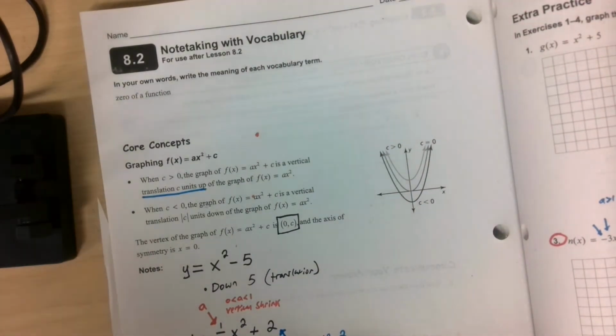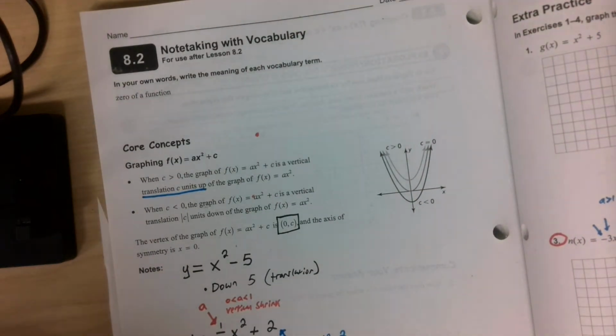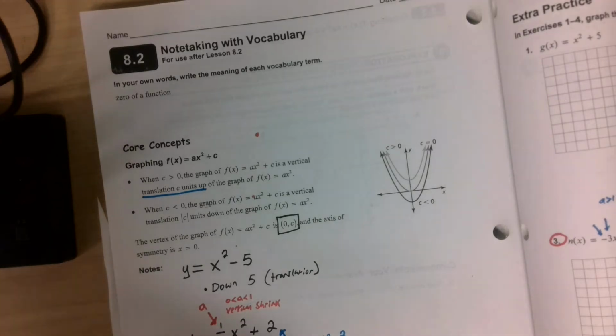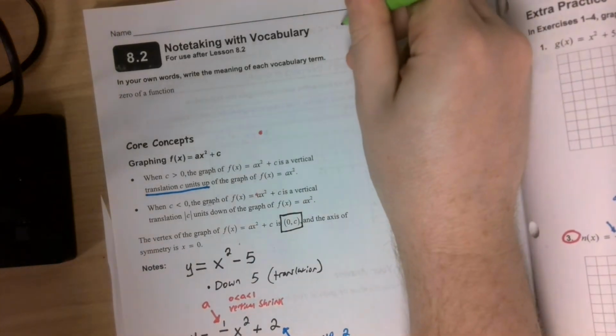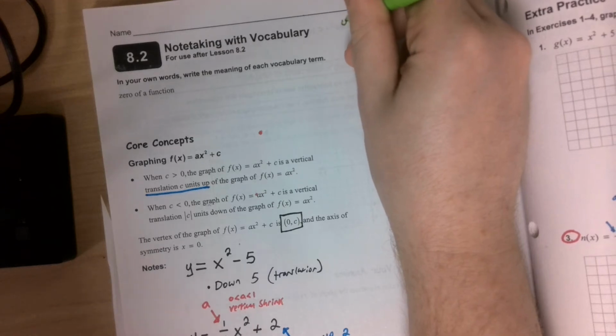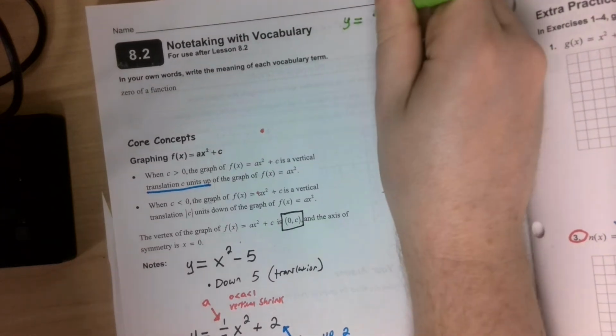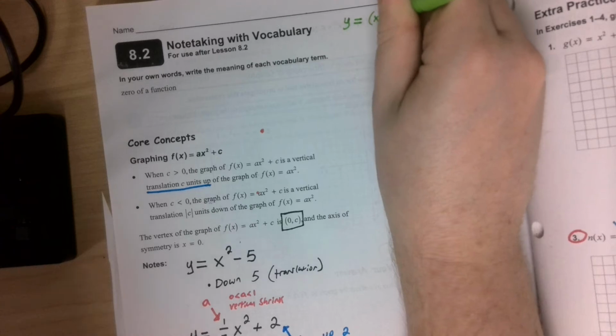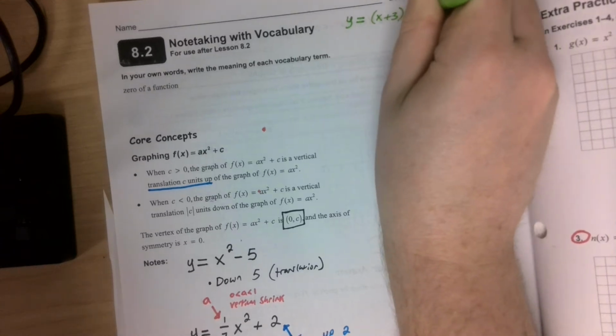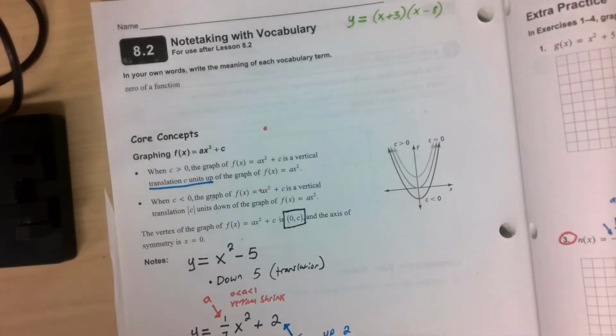There is one more concept I want to talk about with 8.2, and that's the 0 of a function. Now, this is going to require us to go back in time a little bit, to Unit 7. Remember how in Unit 7, we had problems where it was like, find the roots of a problem like this, x plus 3 times x minus 7, for instance, or x minus 8.